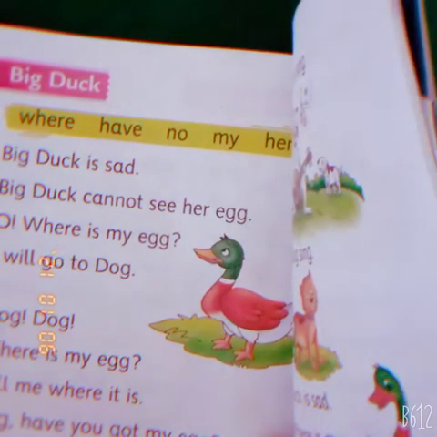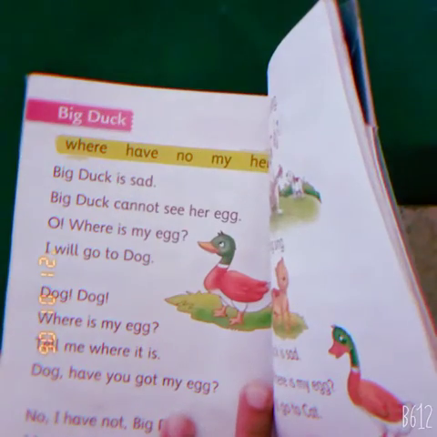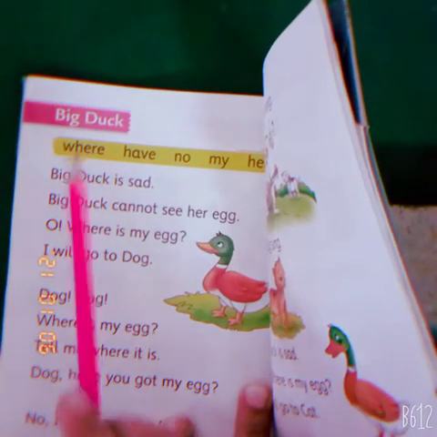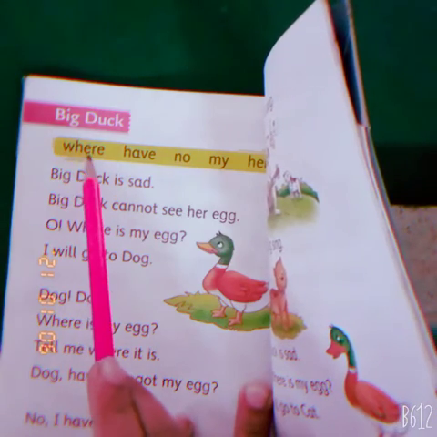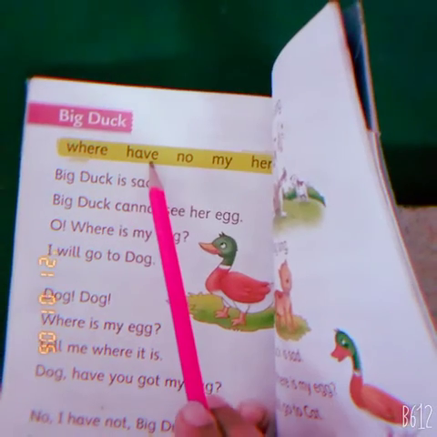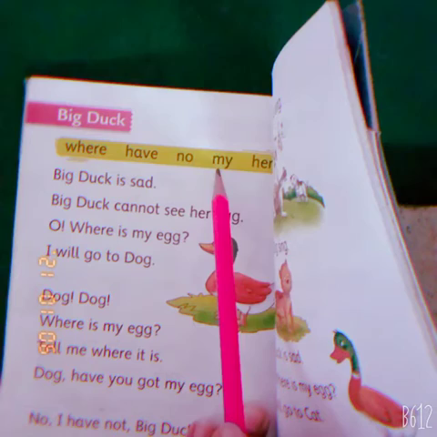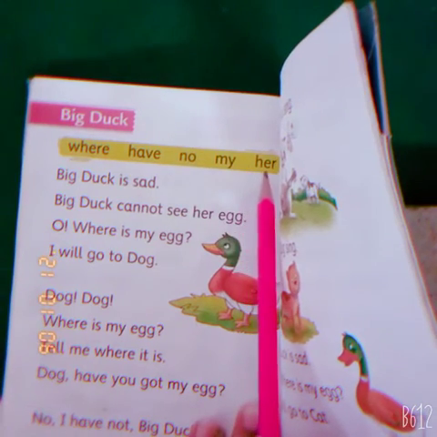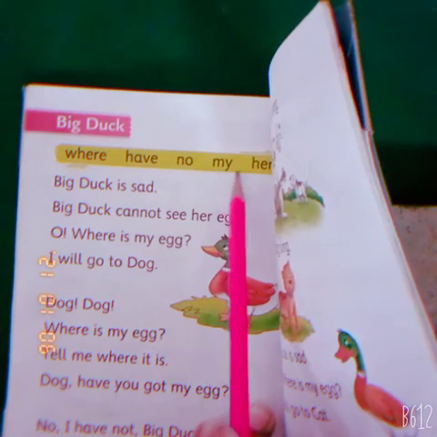Let's start our today's lesson. Big duck. Big duck. Where? What's this? It's a where word. Where? Have. No. My. Her.